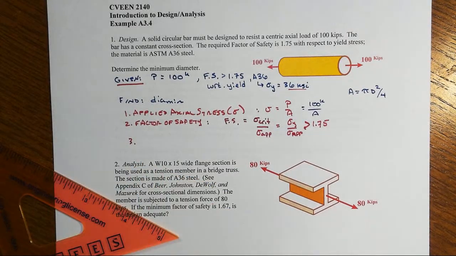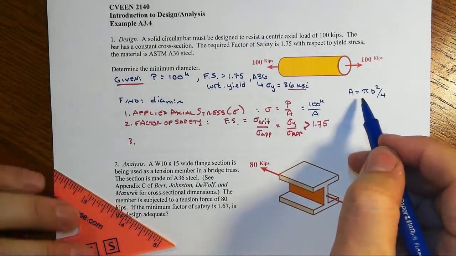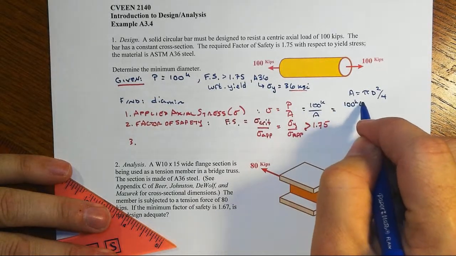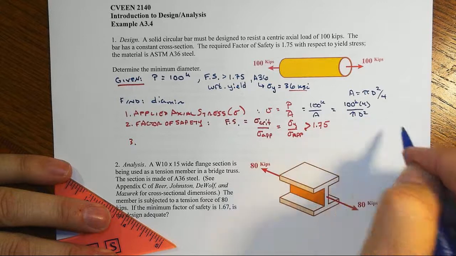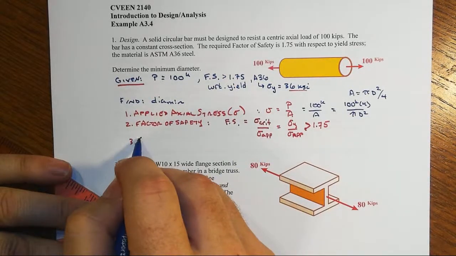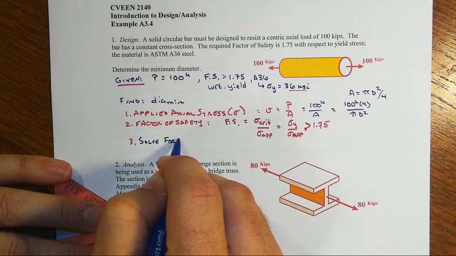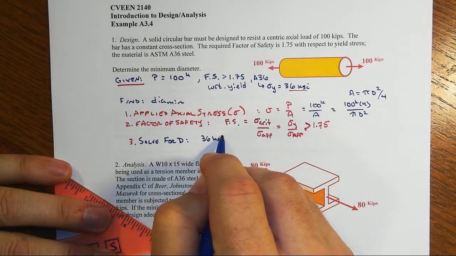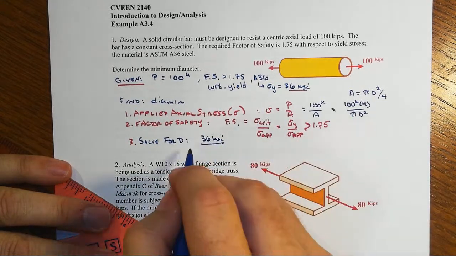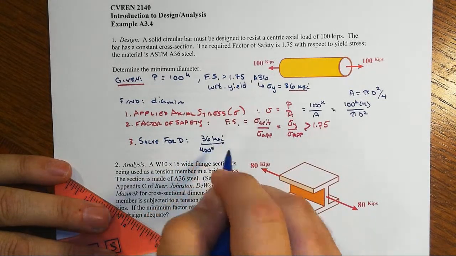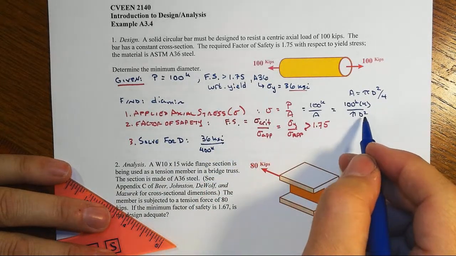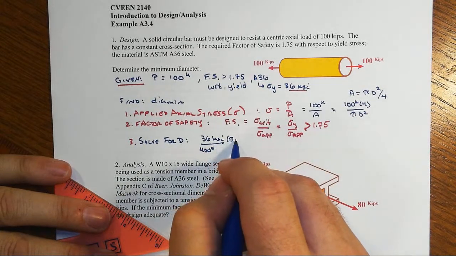Right? I hope you can see how we can go about getting what we want, because sigma applied is P over A, and A is pi d squared over 4. So that would be 100 kips times 4 over pi d squared. Right? And that would go into here. So we're going to solve for D, and we'll have then 36 KSI over our applied stress, which is now going to be 400 kips, and we got the pi d squared that's in the denominator of the denominator, so it comes all the way back up, pi d squared.